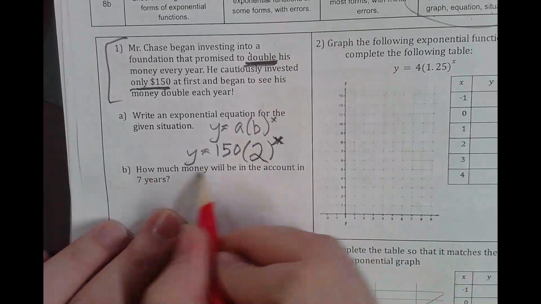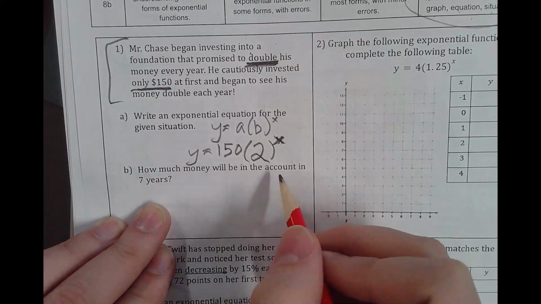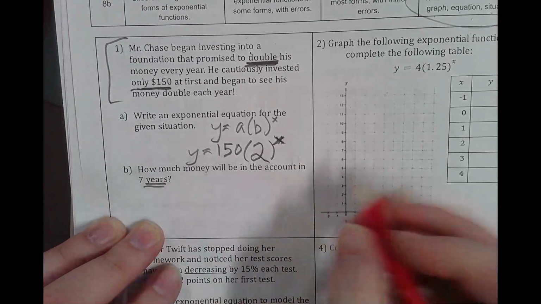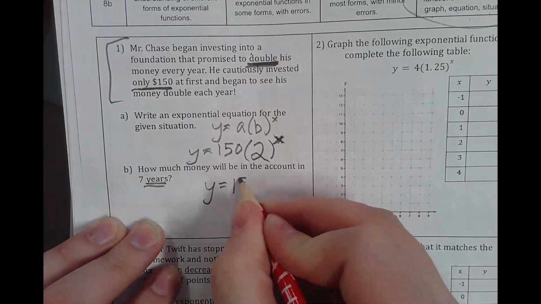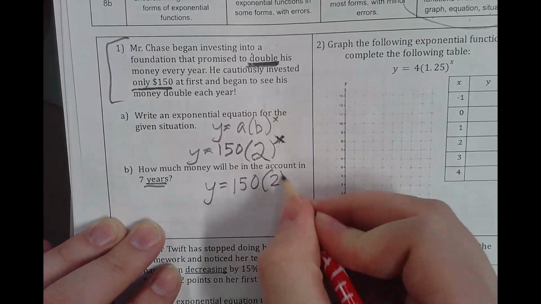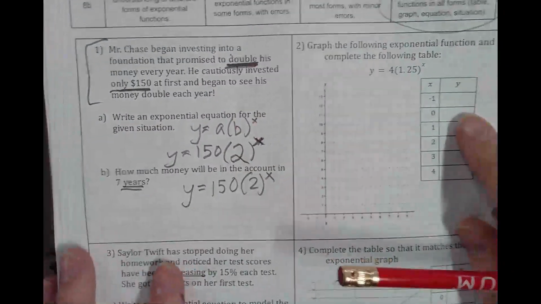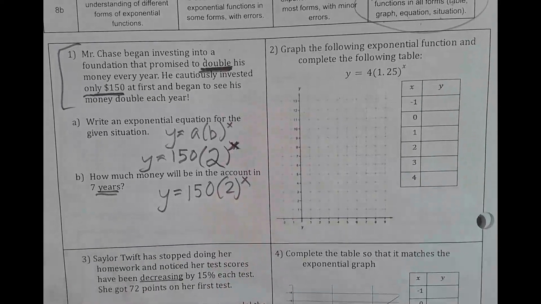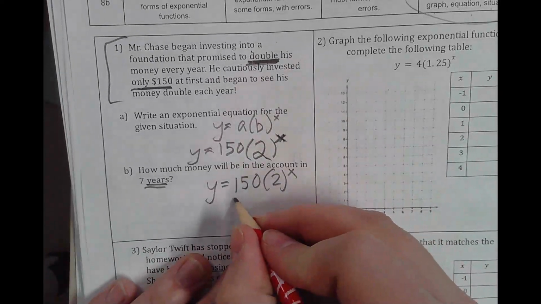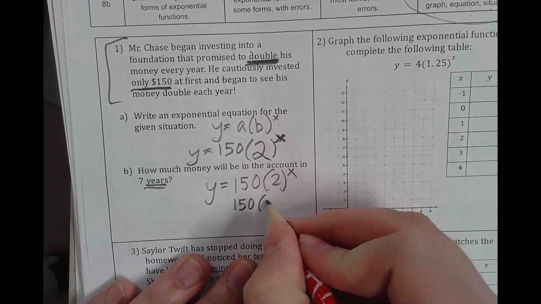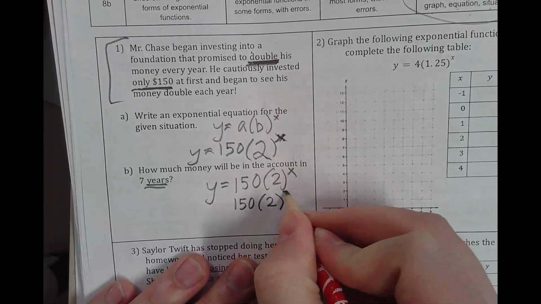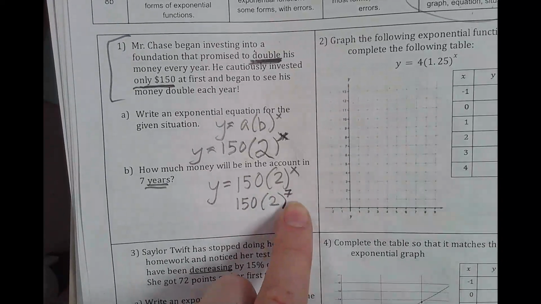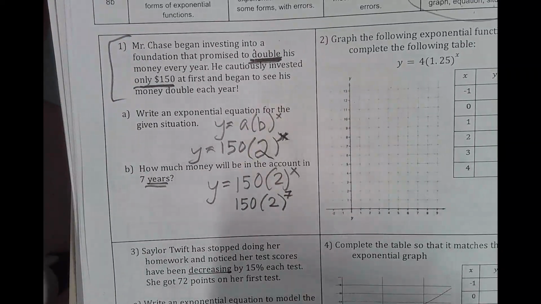Our next question is pretty quick. How much money will there be in the account after 7 years? Key number, 7. So since we have our equation already, what you could do is create a table like this and figure out the multiplier, multiply by 2 7 times. Otherwise, instead of using multiplication 7 times, we will just do the 7th power. 7th power means we're multiplying by 2 7 times.